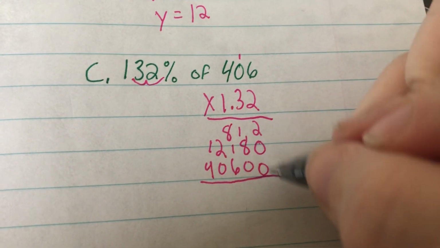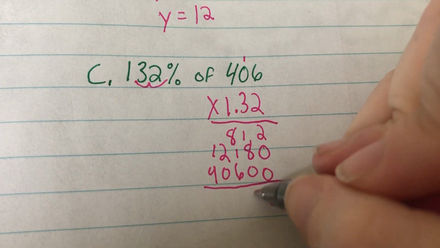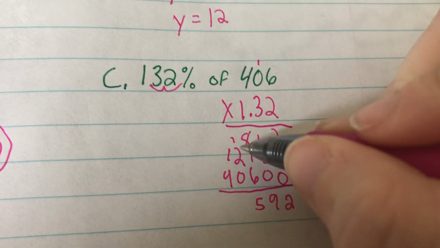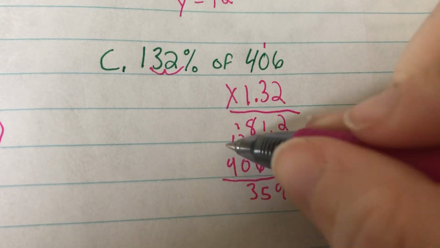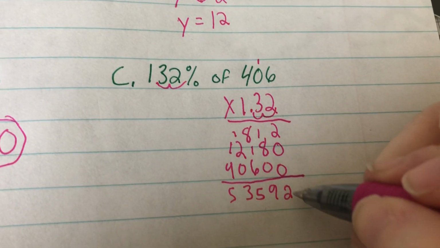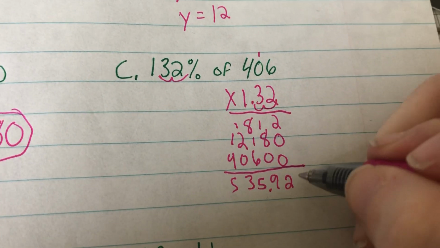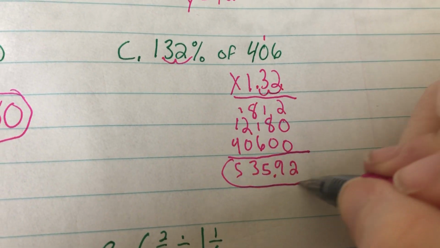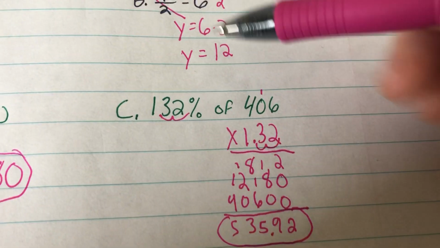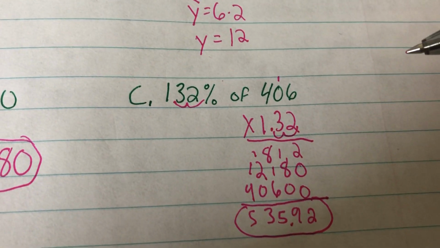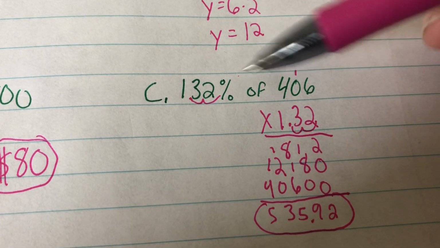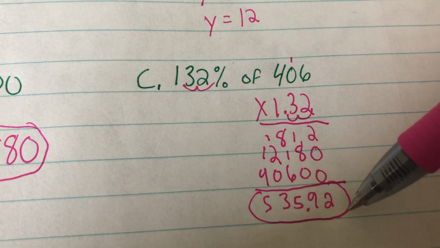Add it up. 2. 8 plus 1 is 9. 8 plus 6 is 14, plus 1 is 15. 2 plus 1 is 3. 4 plus 1 is 5. We have 1, 2 decimal, 1, 2. Our answer is 535.92. That makes sense because this is 132% of 406. 100% of 406 would be 406, so that means this number should be larger than 406, and it is.